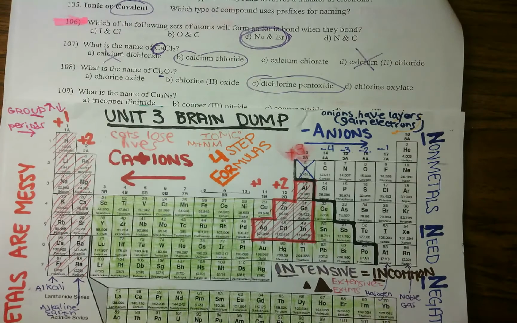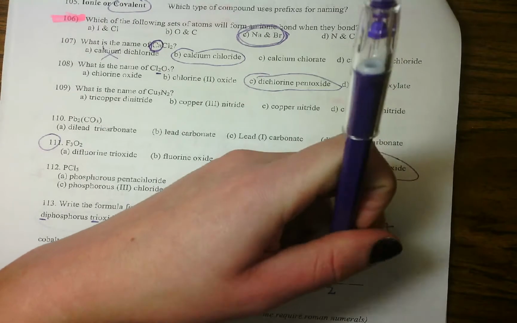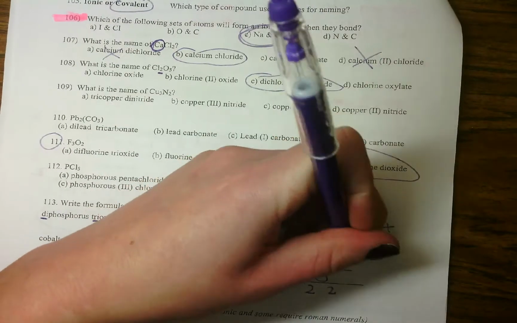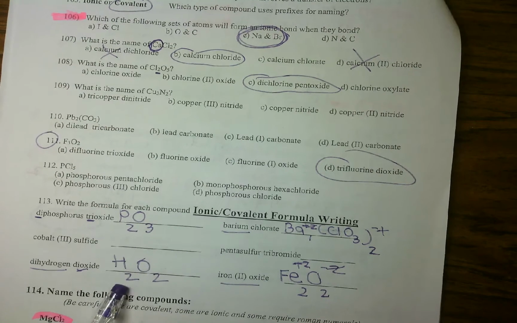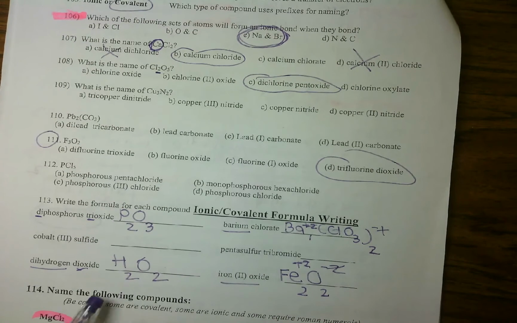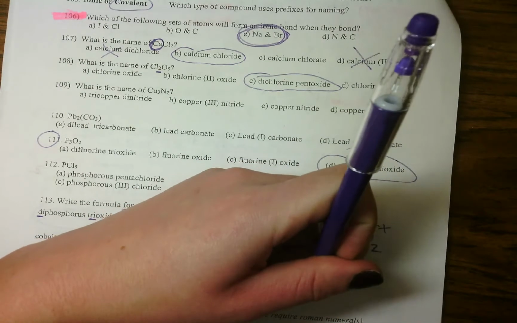Once again, have those oxidation numbers written down for yourself. -2. They crisscross. And then we do have to reduce in this case. So unlike the covalent one, where we do not reduce covalent compounds, ionic compounds must be reduced. So I'm going to reduce it. 2 divided by 2 is 1.